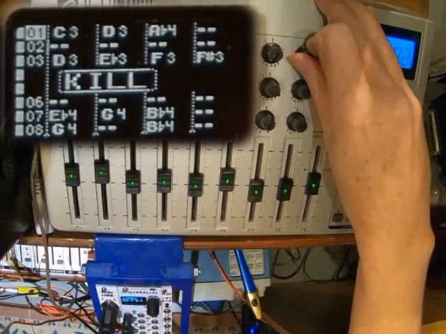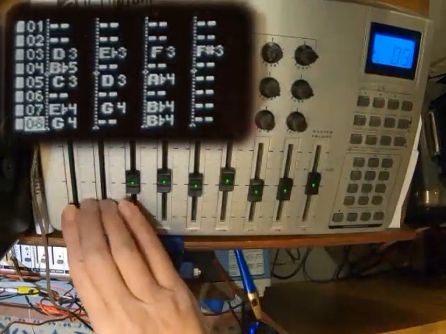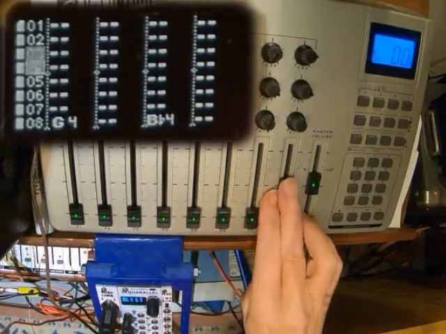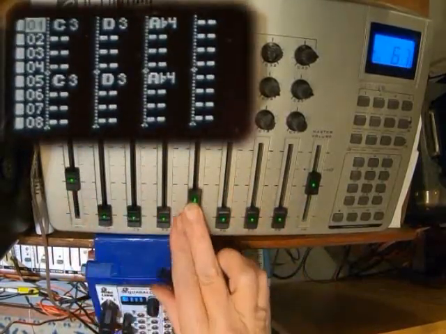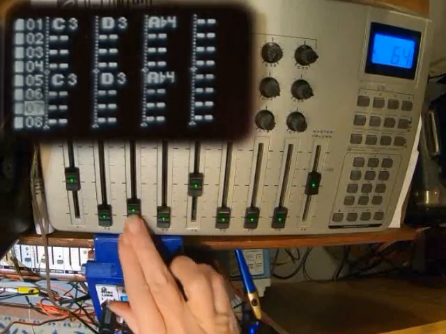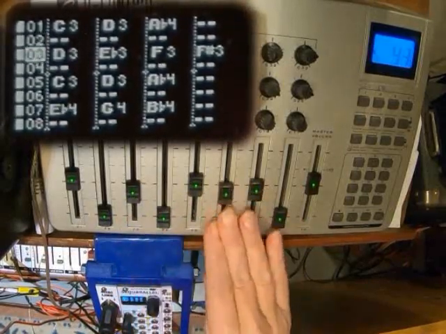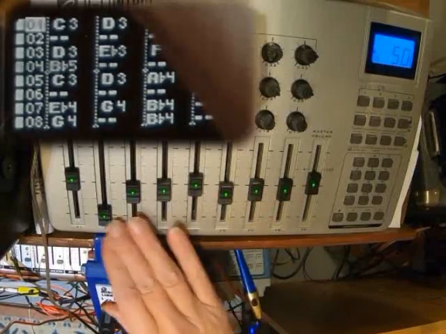The 7th function is kill steps. They aren't permanently deleted but are taken out of the sequence to MIDI and CV outputs. I find this useful to minimize or break down a sequence, and they can be recalled at any time.